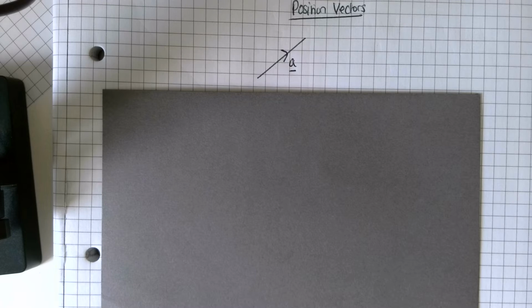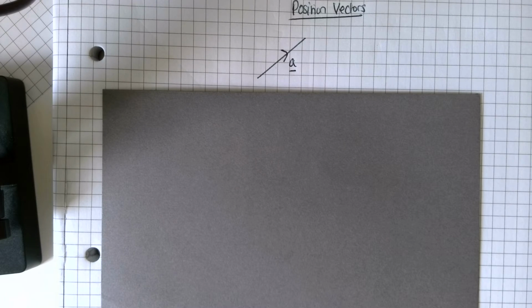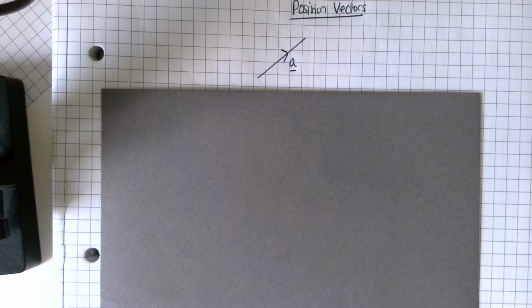So the very first thing I want to talk about is if I just have any random vector which I've drawn here, I've put no thought into it about the distance or the direction it's going in. I just drew a straight line on a few moments ago. So I'm just going to call that vector A. It takes me from this point up to this point.